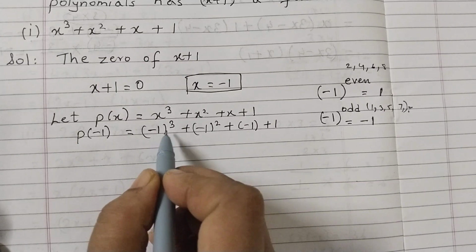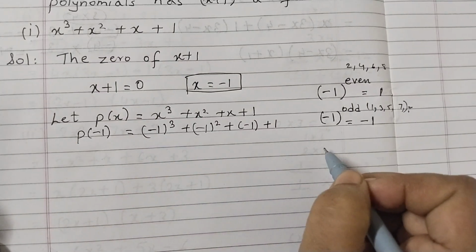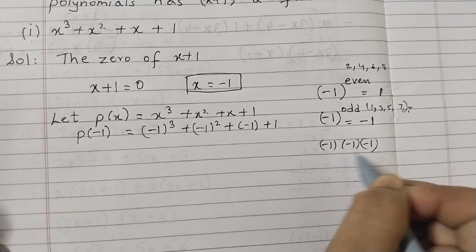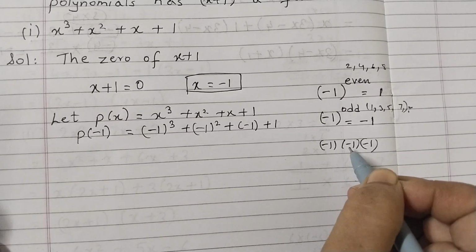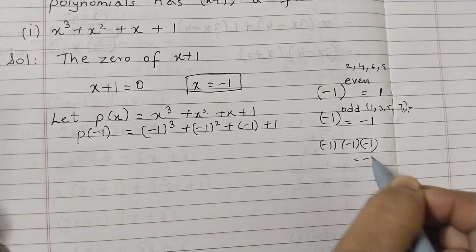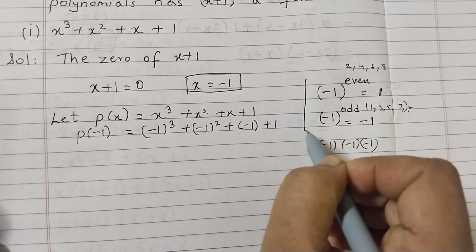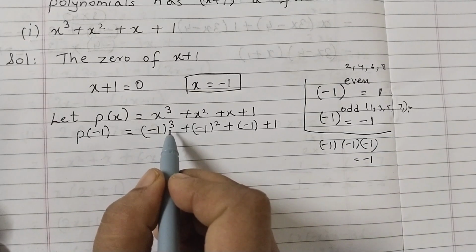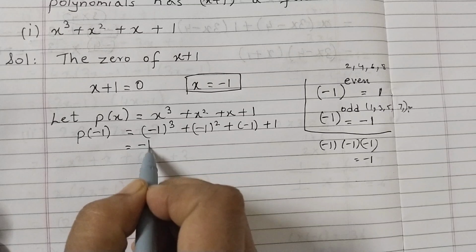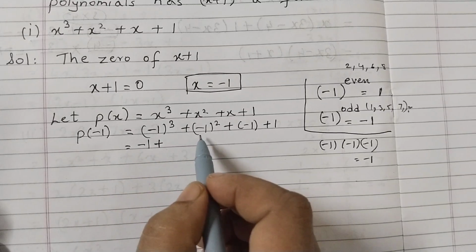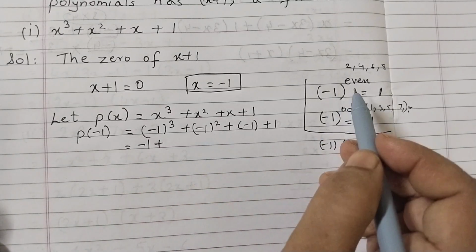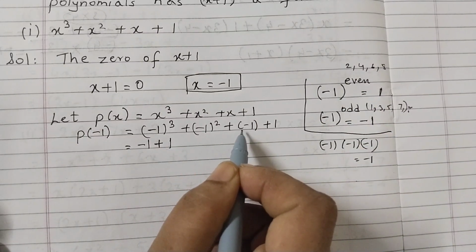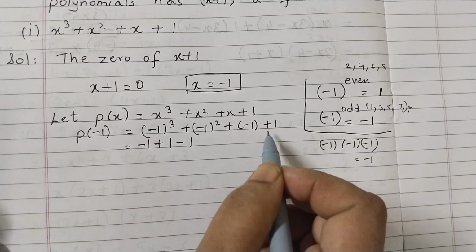Here minus 1 to the power of 3. Which means minus 1 into minus 1 into minus 1. This way also you can understand this. So minus minus plus, plus minus minus. So minus 1. If you just remember this, it will be easy for you. So minus 1 to the power of 3 is odd number. So this is minus 1 plus minus 1 to the power of 2. 2 is an even number. So that's 1. Plus minus becomes minus 1 plus 1.